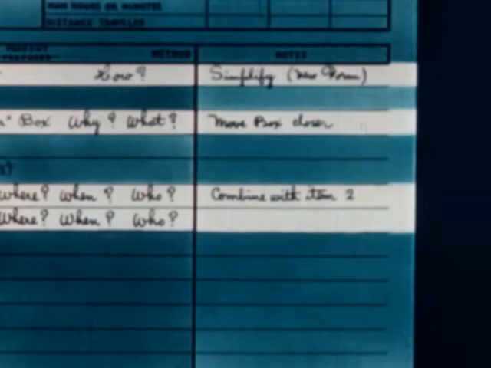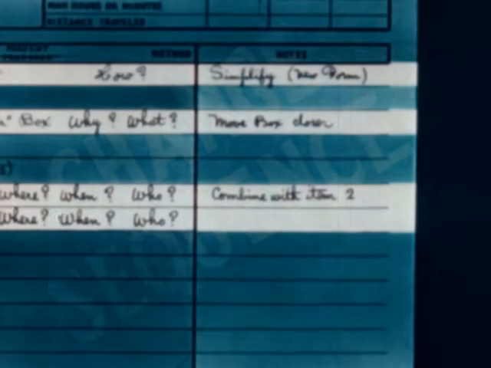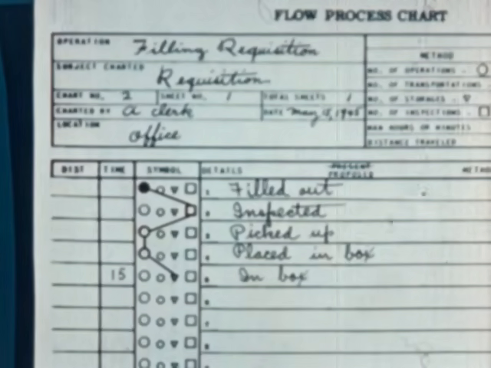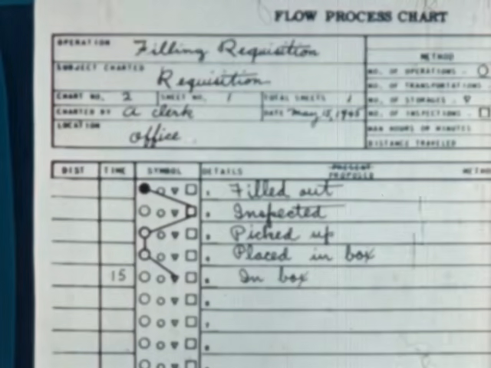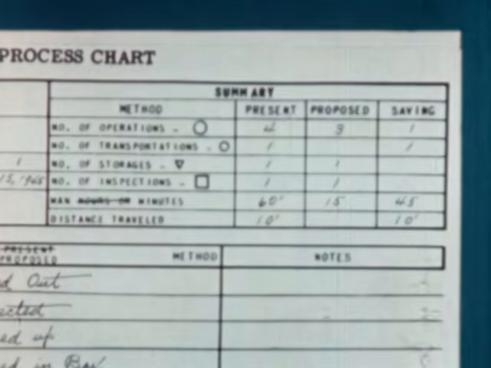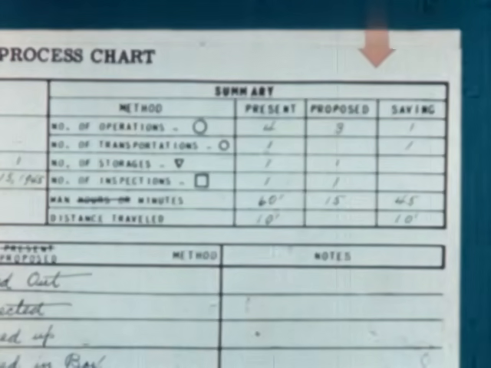You then decide to have the clerk fill out and check the requisition at the same time, which moves detail number 7 up to 3rd place. This completes the questioning, and you are now ready to write up the new method, so that all concerned will know exactly how you expect the job to be done. Beside the summary of your present method, add the summary of your proposed method and your savings.